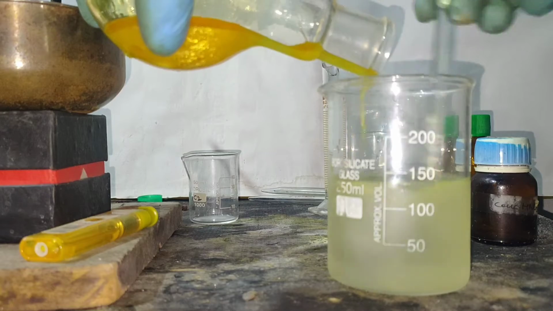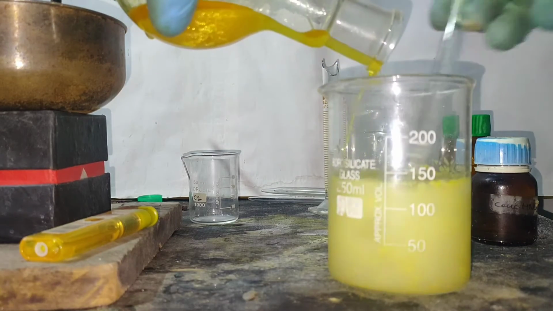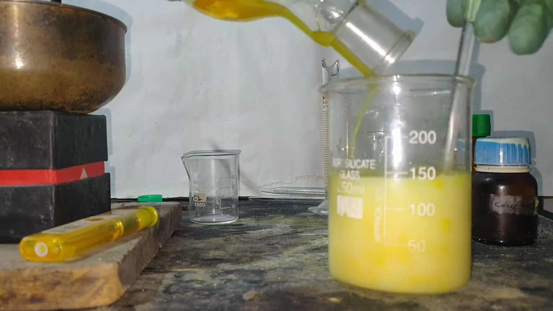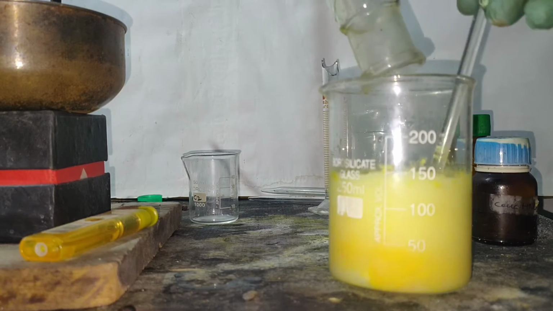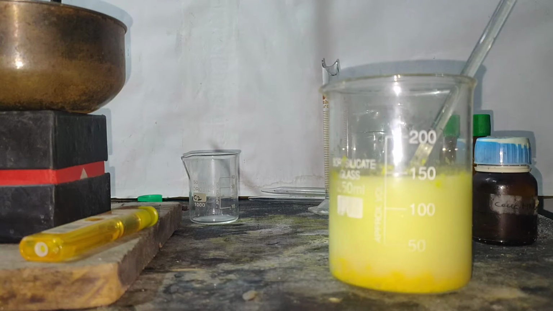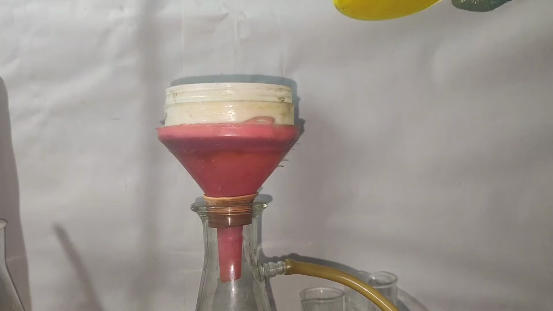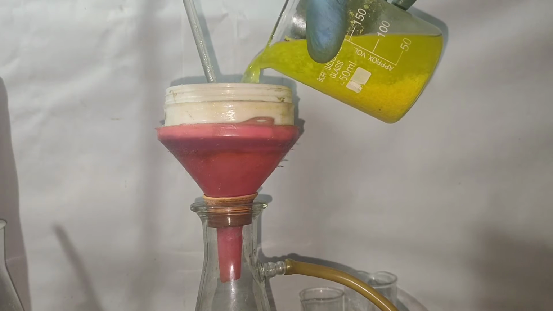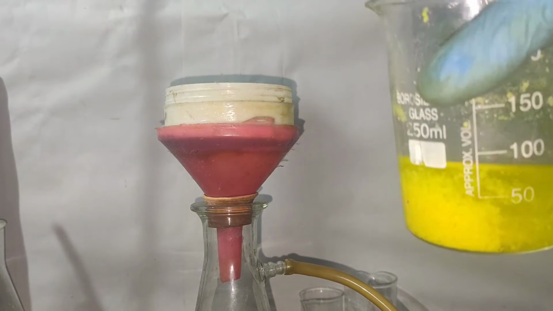Then I poured the reaction mixture into 100 ml of ice cold water with stirring, where alpha-nitronaphthalene separates out as a yellow solid. It was kept for some time for the aqueous layer to clear up and then filtered off via vacuum filtration. It was washed with distilled water a couple of times to remove any adherent acids.